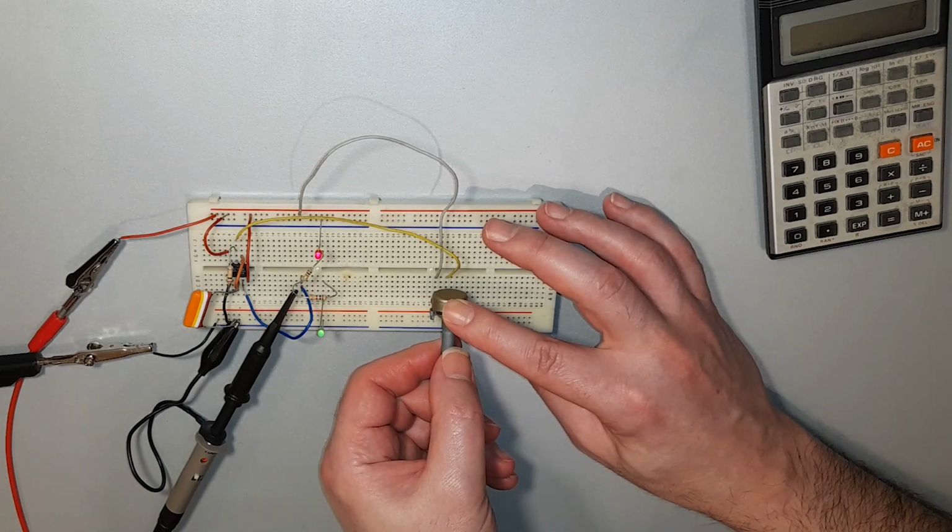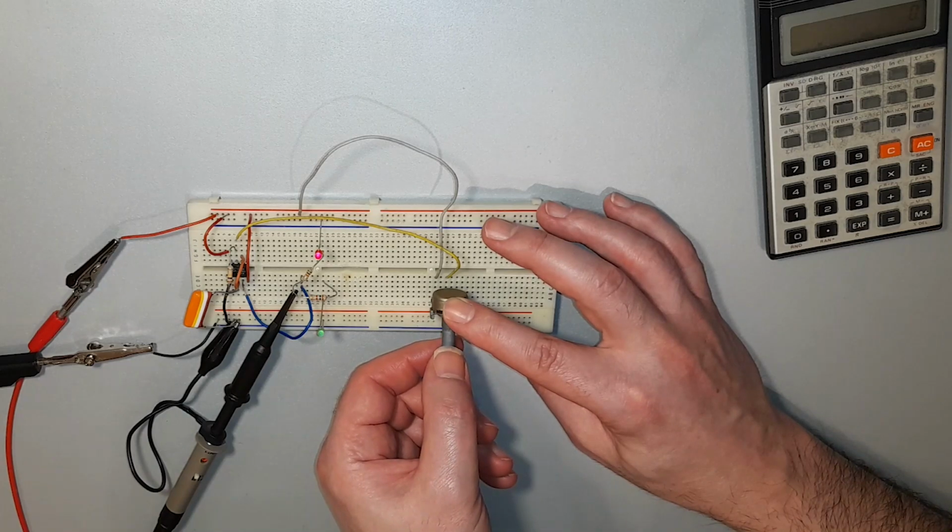So we're really pushing this 555 now to do weird things.